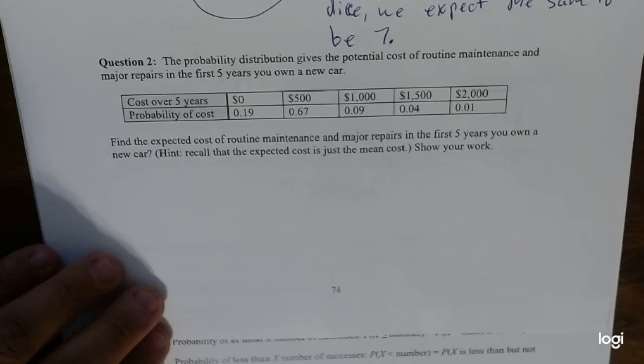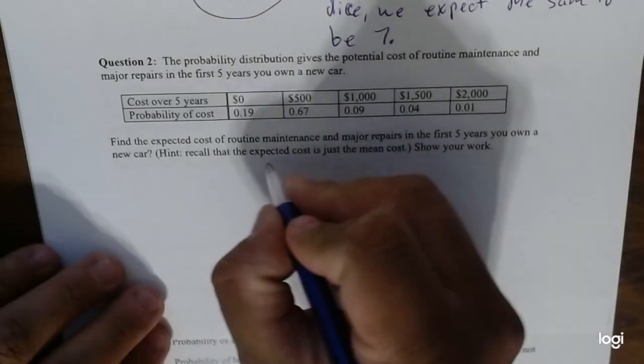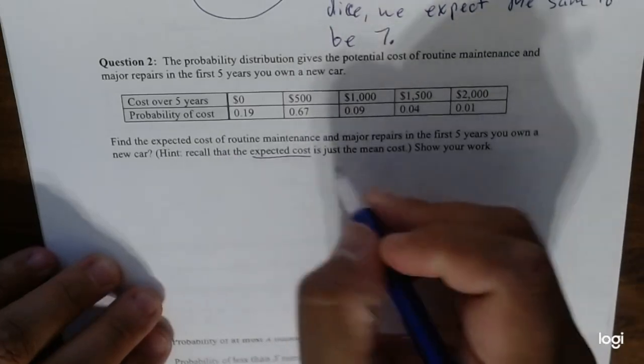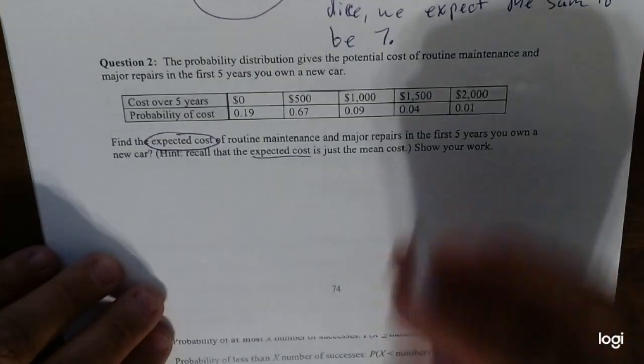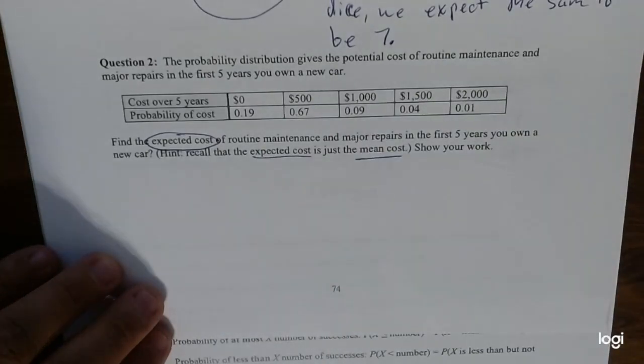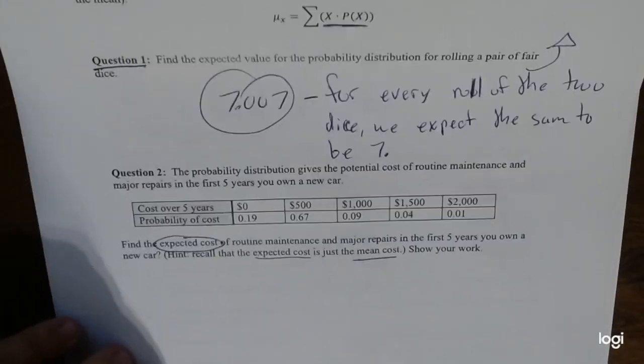Okay. So the question is, find the expected cost of routine maintenance and major repairs in the first 5 years when you own your new car. So essentially, you want to find the expected value. Notice it didn't say the mean, but it gave you the expected cost. So that's what you're looking for. Expected means the same thing as the mean of the situation. So in other words, we'll do the same equation we did up here.